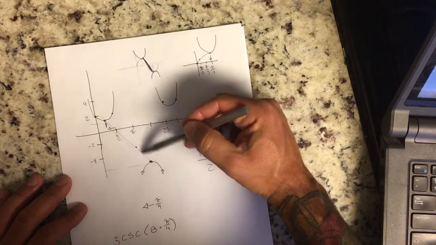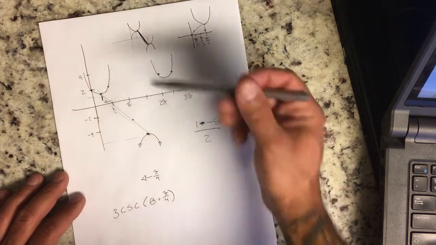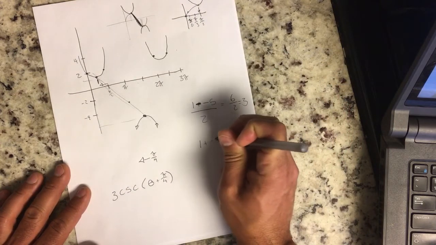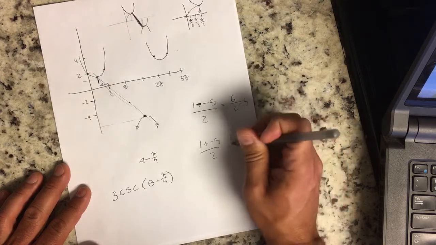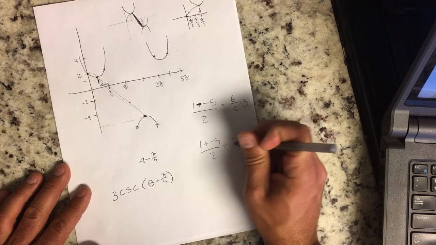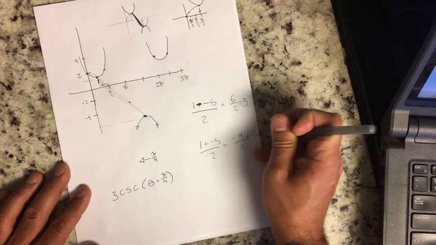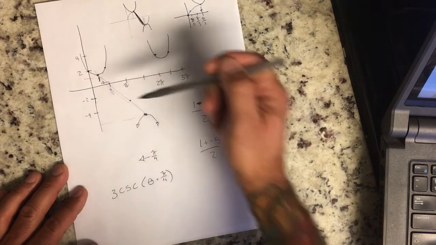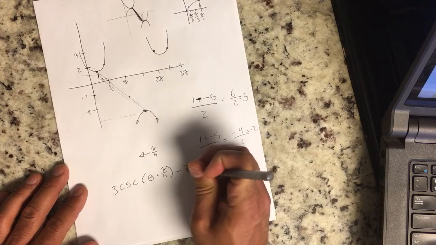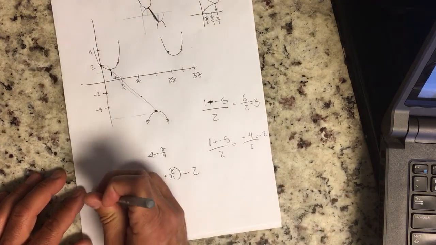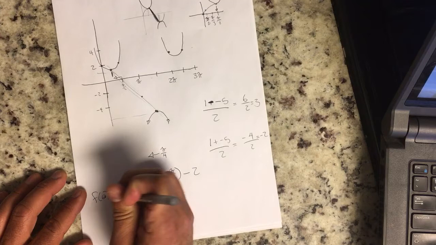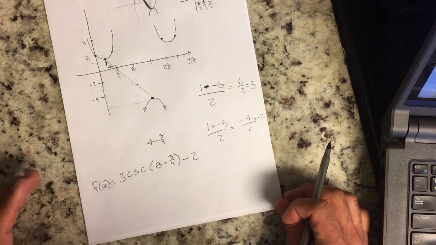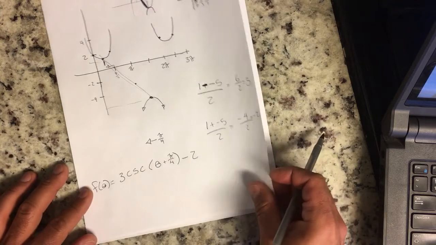On this one, the halfway point between 1 and -5 is 1 plus -5 divided by 2, which is -4 divided by 2, which is -2. So if my halfway point is now -2, that means I subtracted 2 from the function. That's how I come up with f of theta equals 3 cosecant of theta plus pi over 4, minus 2. Okay?